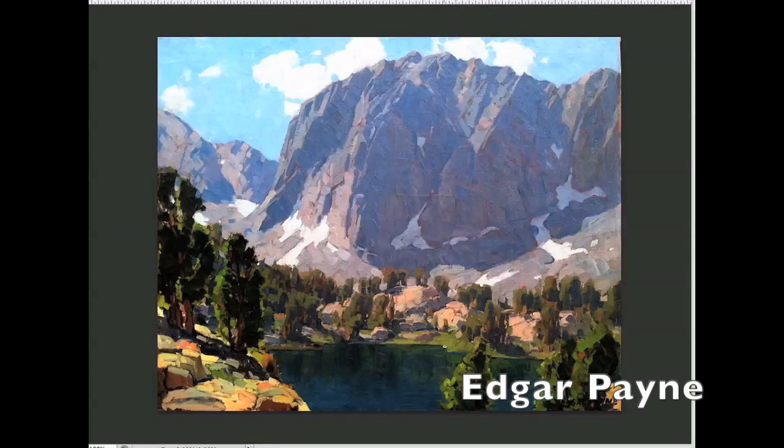This is an Edgar Payne. He does the same thing here with the mountains. He's simplified those mountains. He's made shapes that read better than what he's seen. You can also see it in these trees. Really separates that dark from the light, a lot more than what he's seeing, so that it looks more three-dimensional.